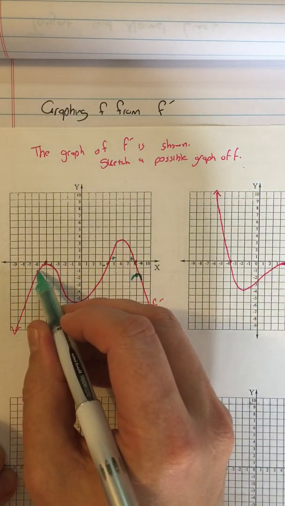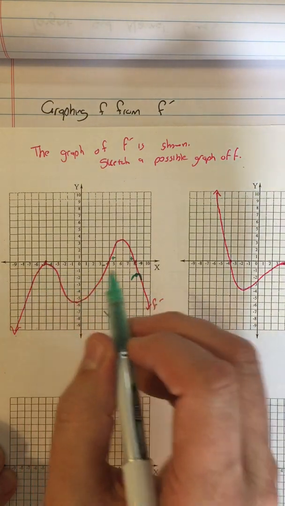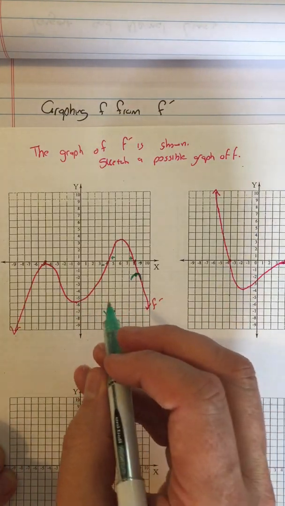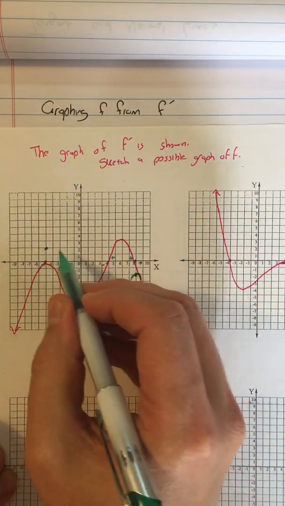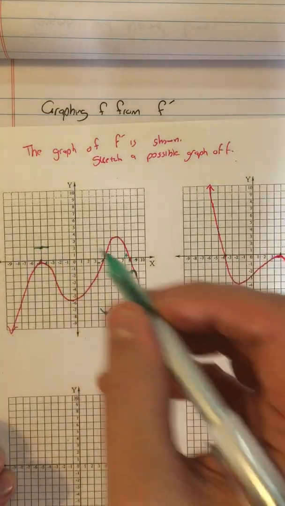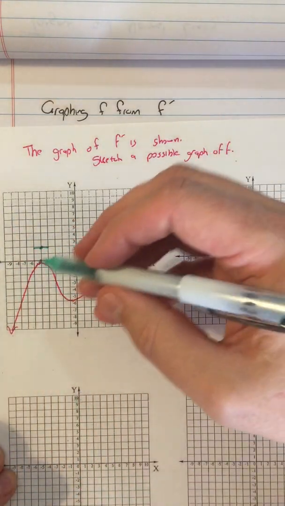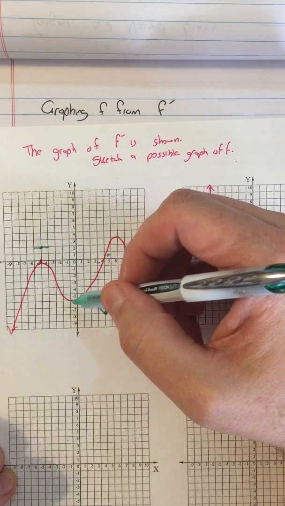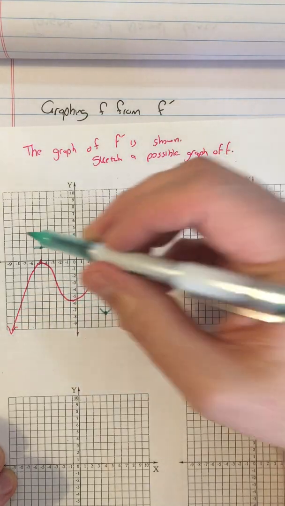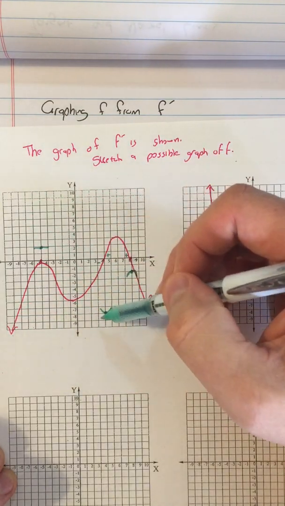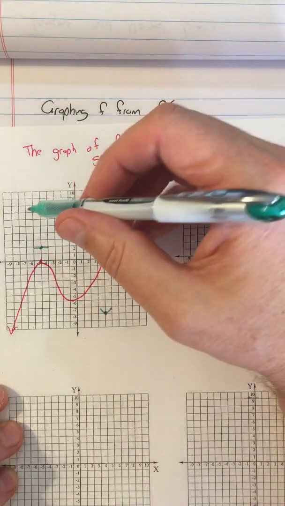So when you see f prime just touch the axis and go back, that's a point where f has a horizontal tangent, but not a maximum or minimum. So it means it's going to have like a shoulder. Right? Notice that f prime is negative for this whole interval from here to here. That means f has to always be decreasing from here to here and has to have a horizontal tangent here. So how's that going to look?